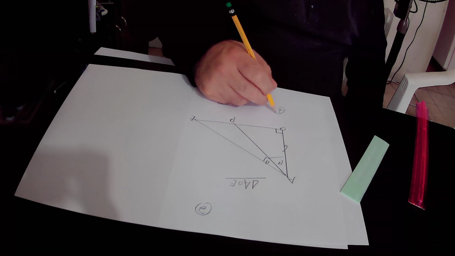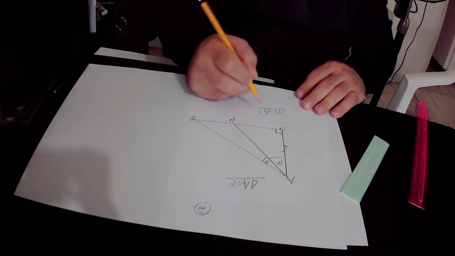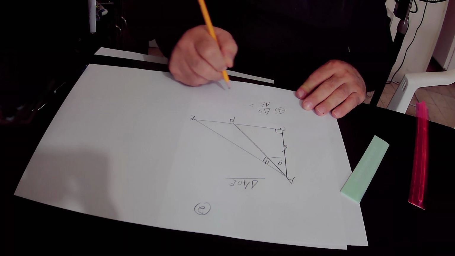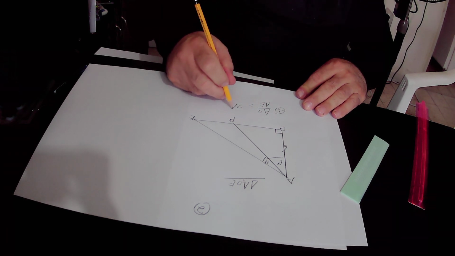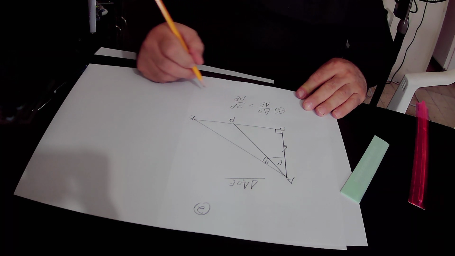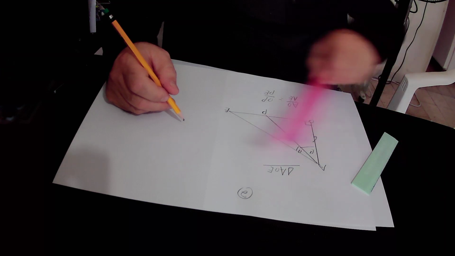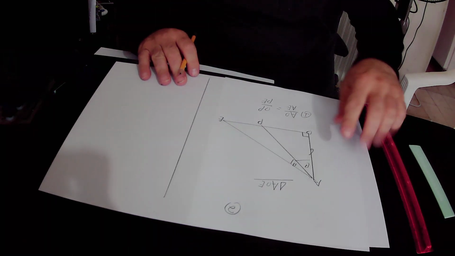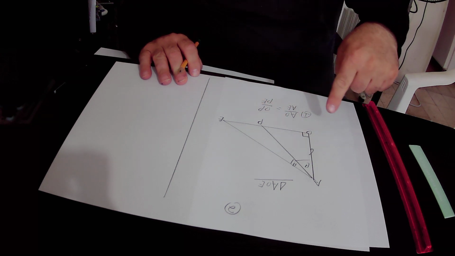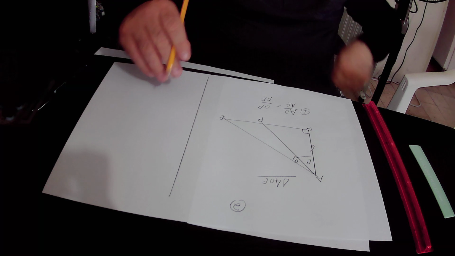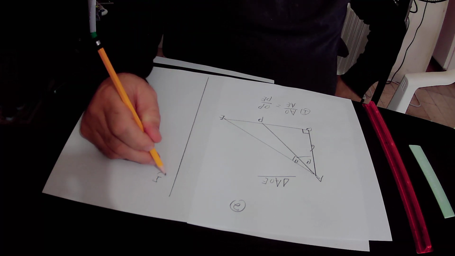AO over AE equals OP over PE. Okay, so here again, AO over AE equals OP over PE, according to equation number 1.